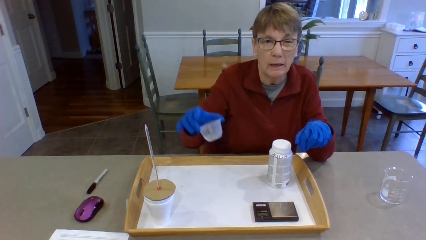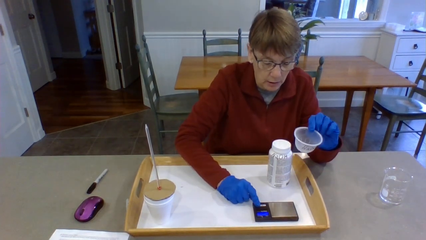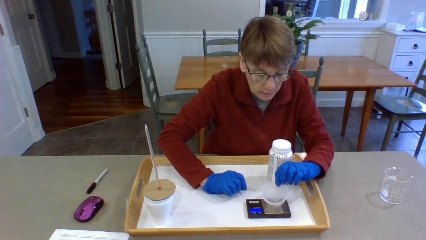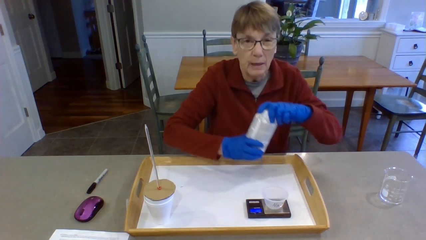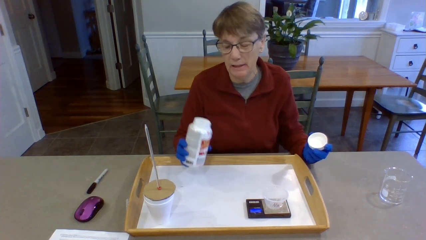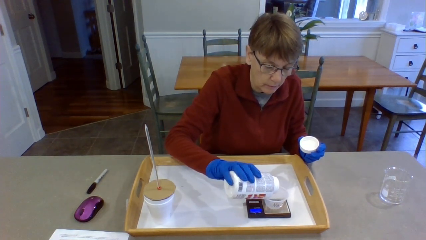So I'm going to put this little cup on here, turn on my scale, put this on and then tare it. Okay, and I'm going to put in 2.5 to 3.0 grams. Again, it doesn't need to be any exact number as long as it's in that range.